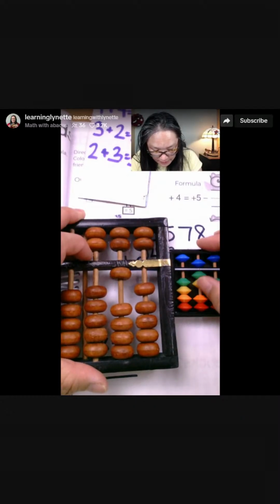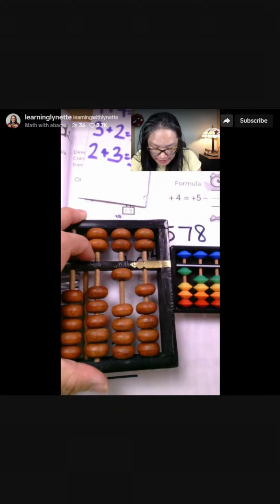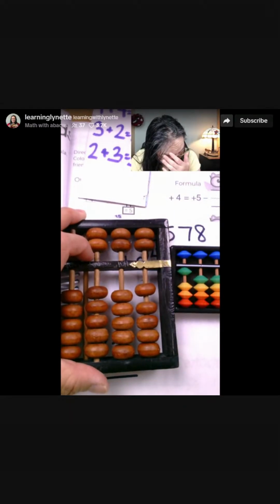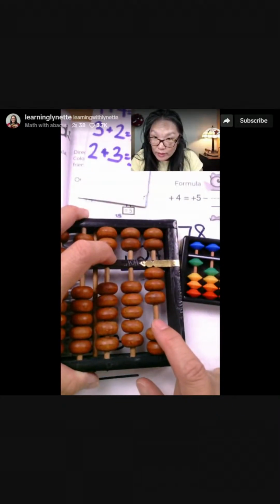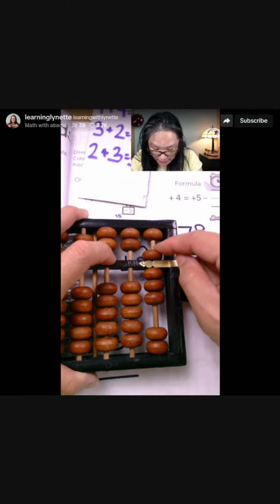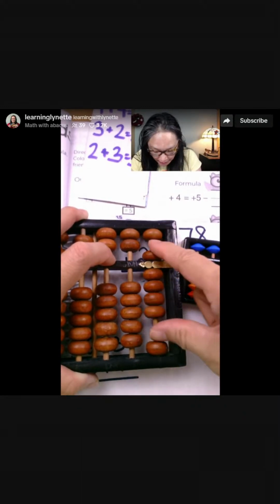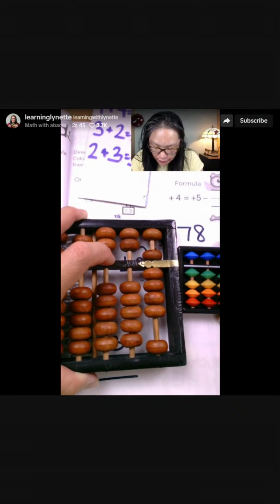And it works very similar. You still need to use the formulas. So if I have 3, and I need to add the 4, guess what? To add the 4, I still need to plus the 5 minus the 1. You could use the Chinese abacus like a Japanese abacus. You would just ignore the top bead and the bottom bead. Not a problem. You don't need to buy a new one if you don't want to.